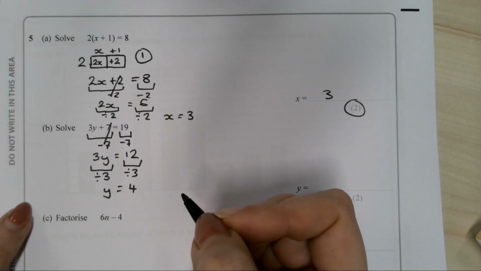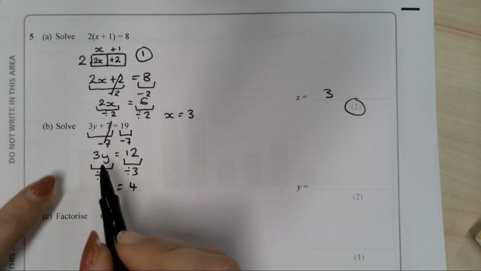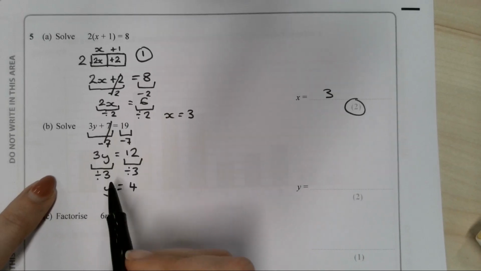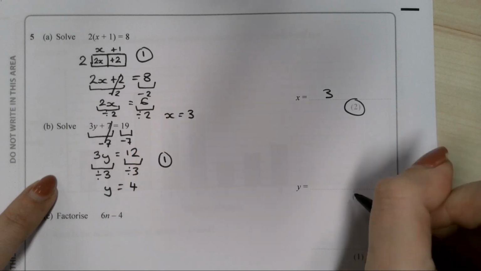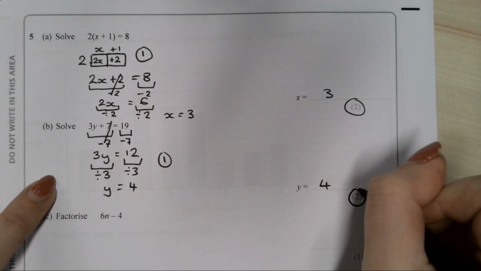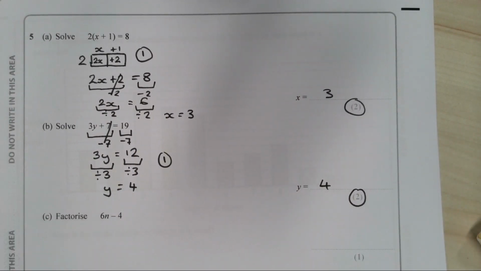So if you have either subtracted 7 or divided by 3 in some sort of way, you get 1 mark, and then you get 2 marks for the correct answer as well.